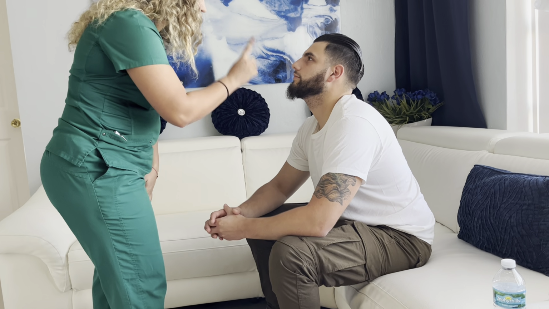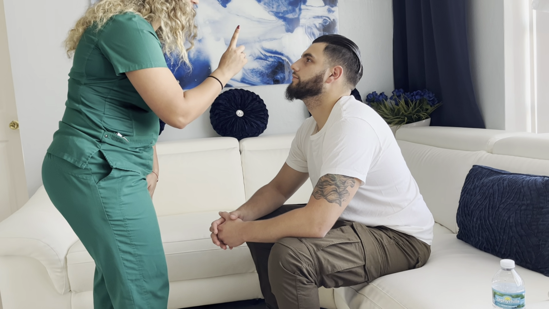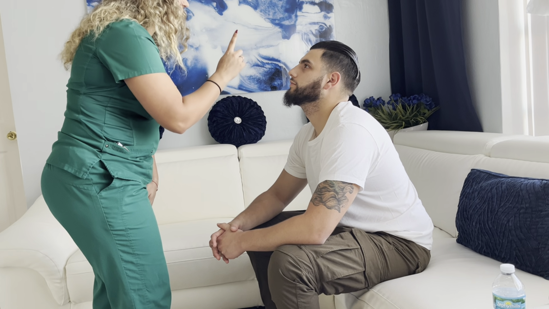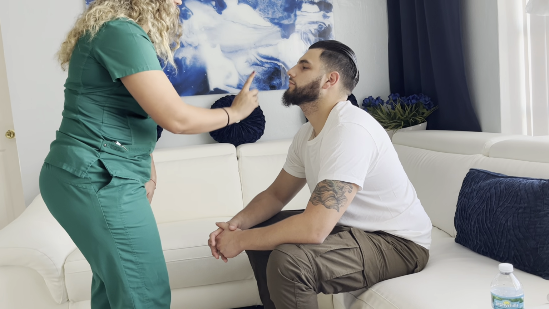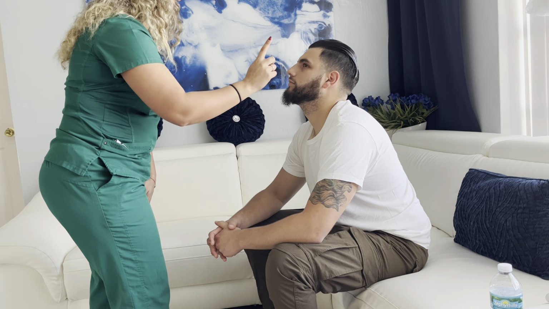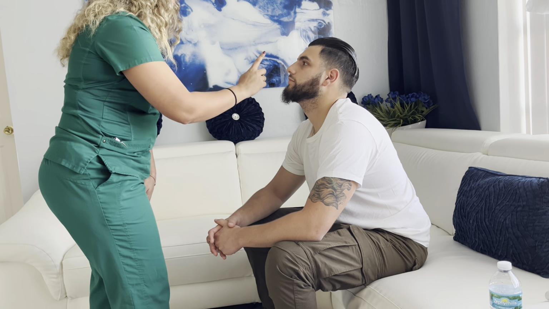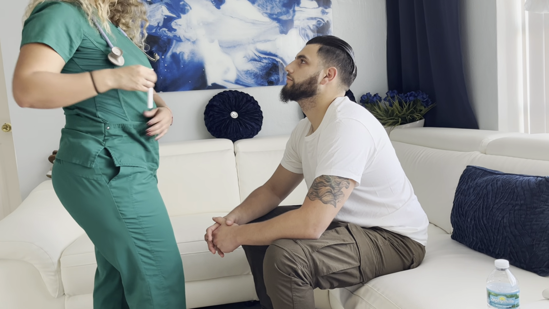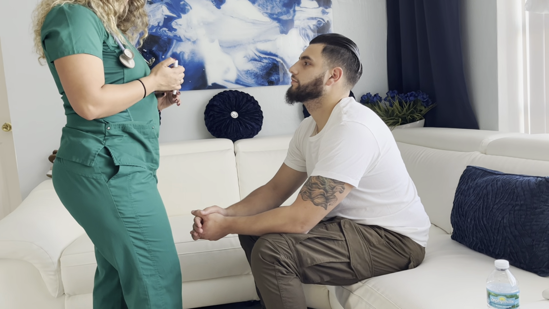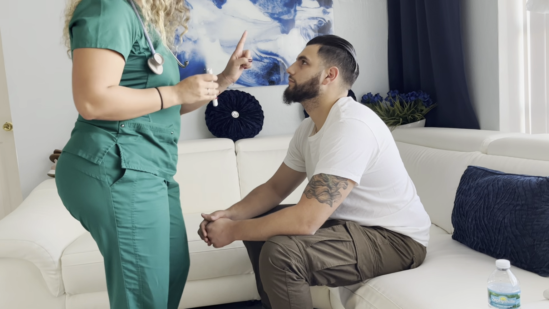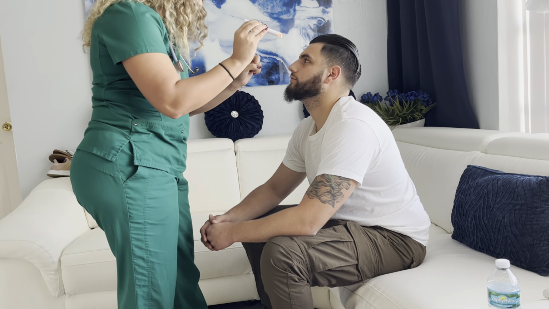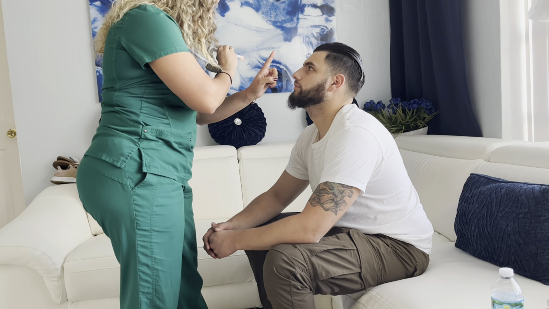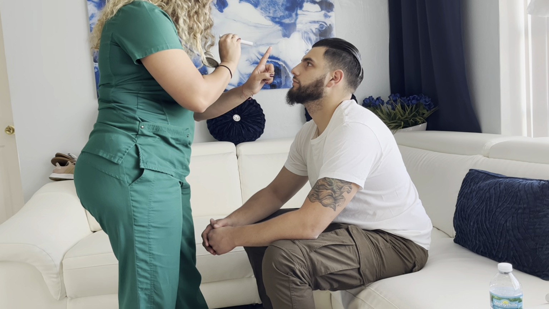So I'm gonna check your eyes. Can you look at me? Can you look at my finger? So we're gonna check the movement of the eyes. Okay, perfect. Okay, so now with my pen light, we're gonna check the reaction to light. So look at my finger. Okay, perfect. So his pupils constrict and dilate.